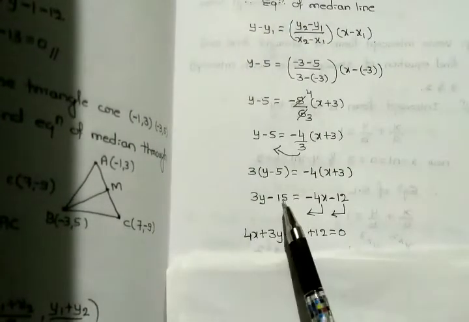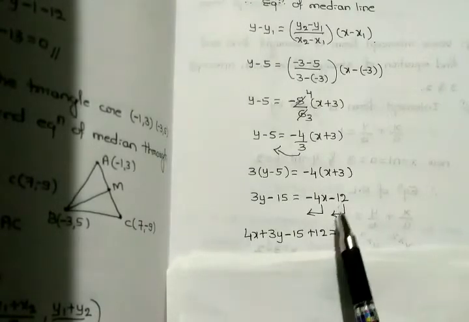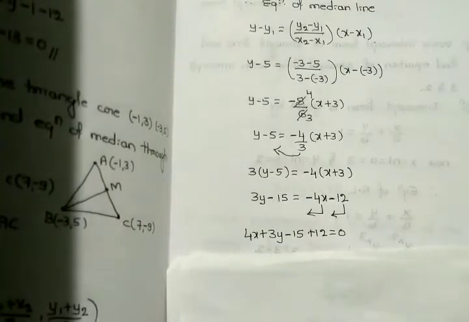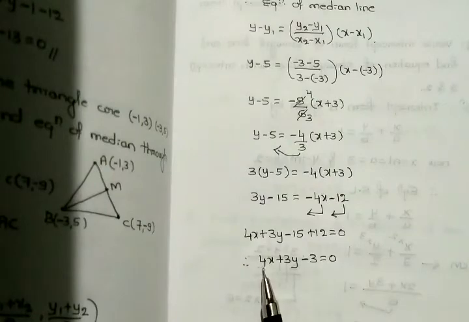Next, minus 15, also keep it as it is, minus 12 becomes what here? Plus 12. Therefore 4x plus 3y, keep it as it is, minus 15 plus 12 is how much? Minus 3 is equals to 0. So this is the required equation of what? Median line.